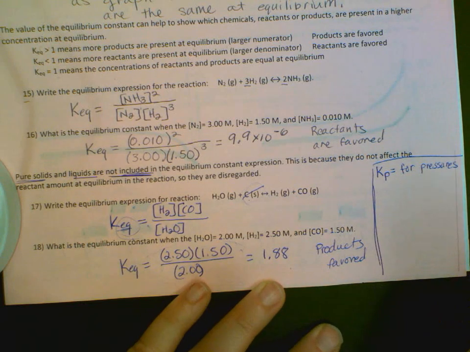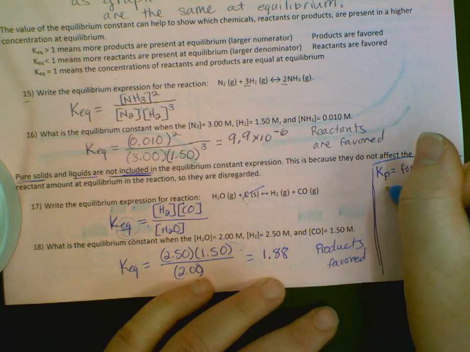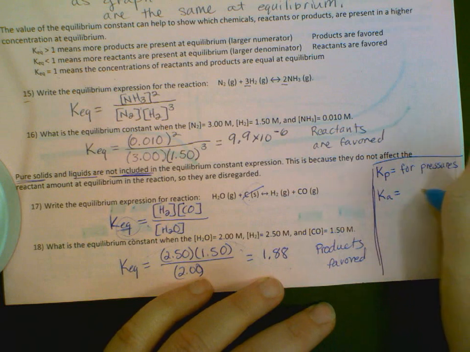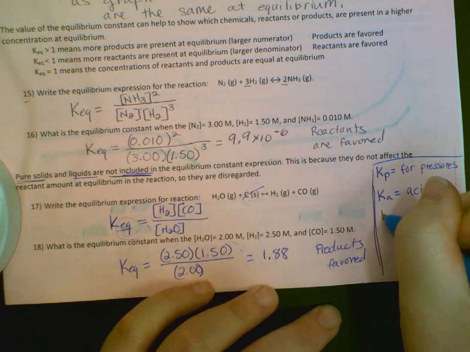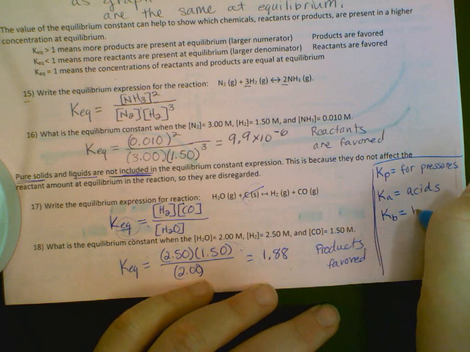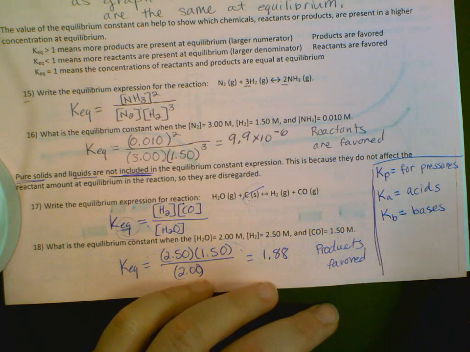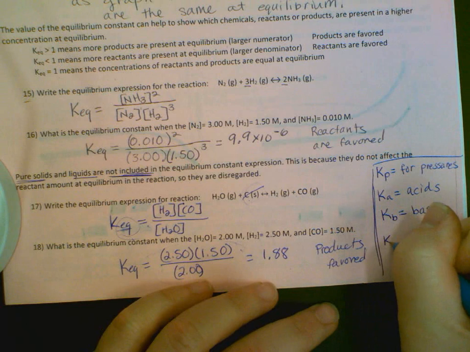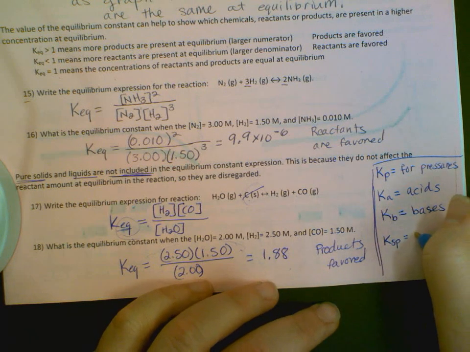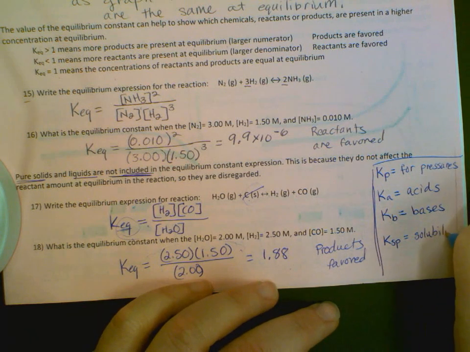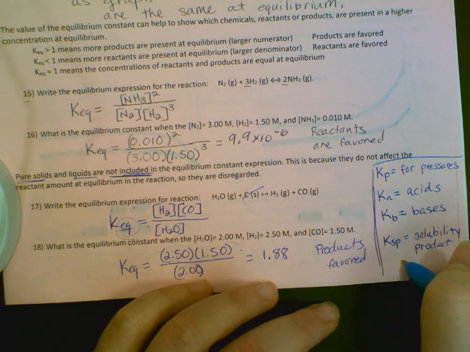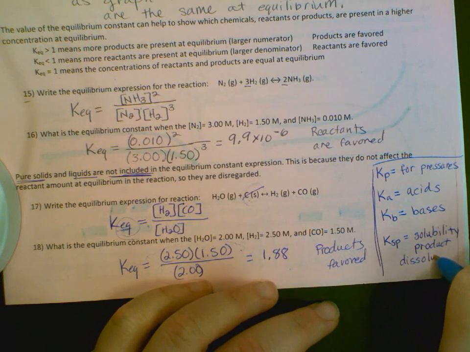We're going to see how that one's a little bit different. We could be given Ka, and that's for acids. So we're going to be exploring acids and bases here. So you might guess that Kb is for bases. And the last one you might see is KSP. And what that stands for is the Solubility Product. And what that really is just looking at is it's for dissolved salts.